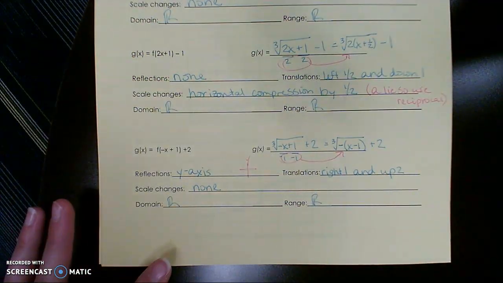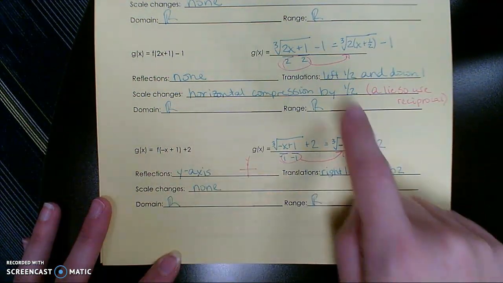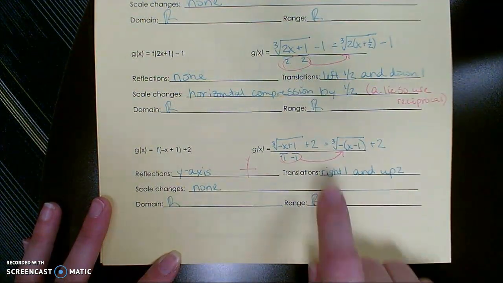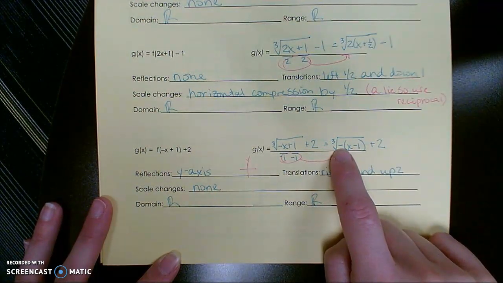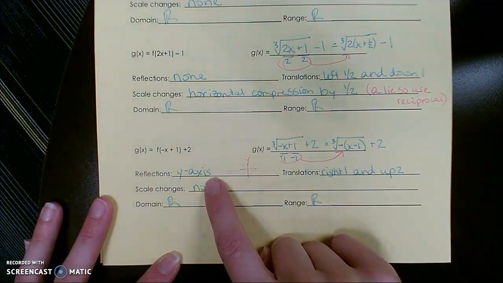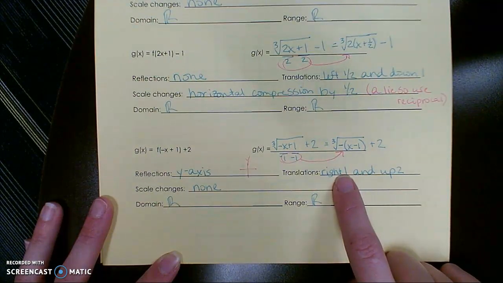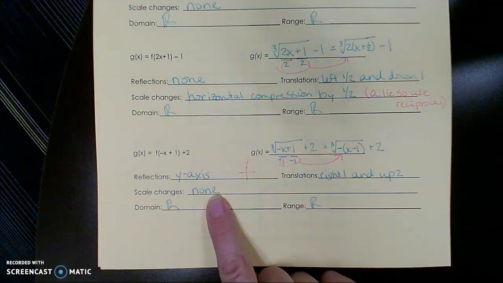We don't have much time left, but this problem follows a similar pattern as the previous problem. You have to divide by -1 to get the true equation. This reflection is horizontal, so it's over the y-axis. It shifts to the right 1 and up 2, and there's no coefficient.